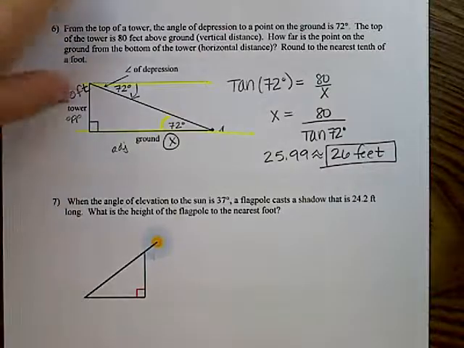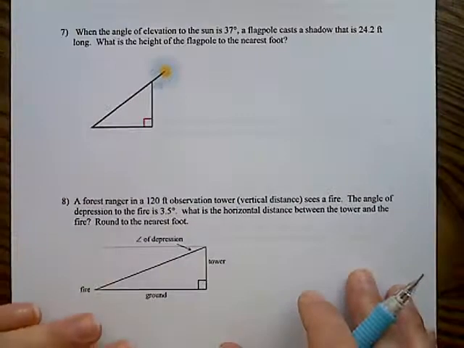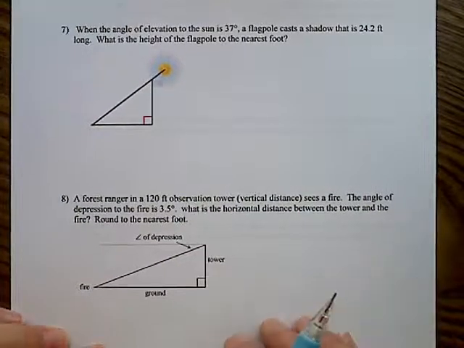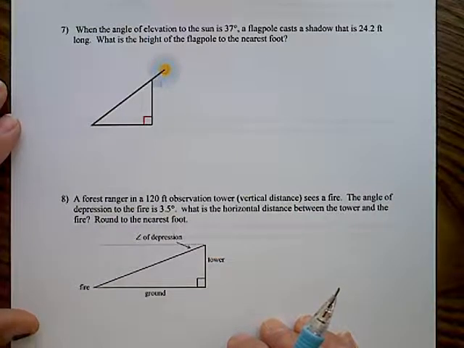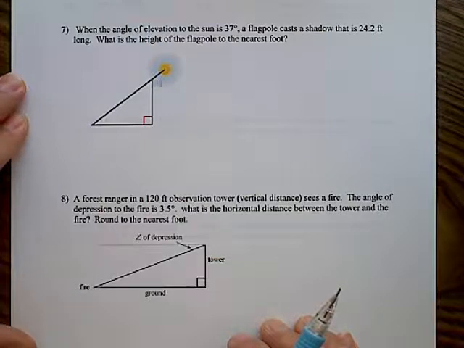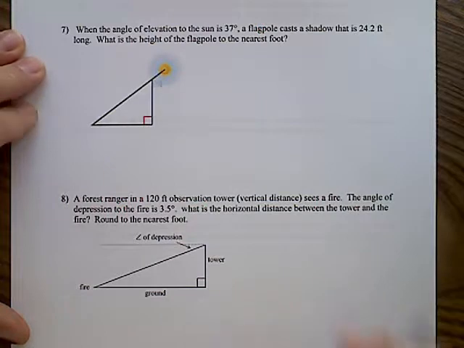All right, let's take a moment to just set up these last two examples here. One is an angle of elevation, the other is an angle of depression. So for question number 7, when the angle of elevation to the sun is 37 degrees, a flagpole casts a shadow that's 24.2 feet long. What is the height of the flagpole?